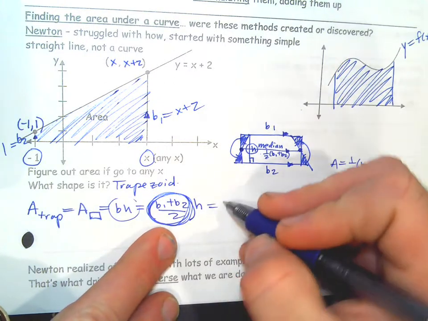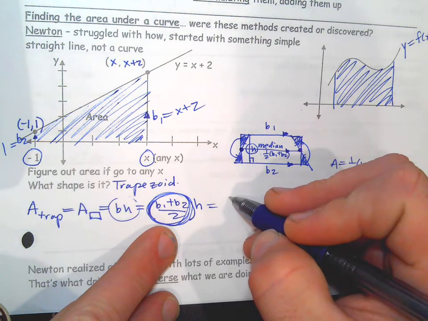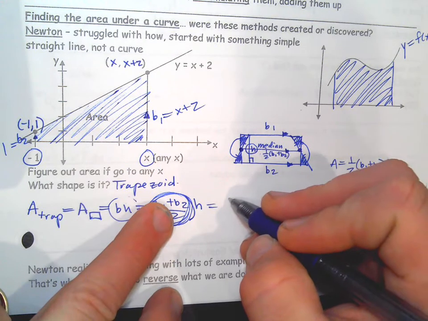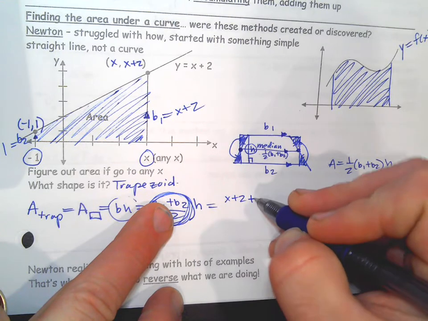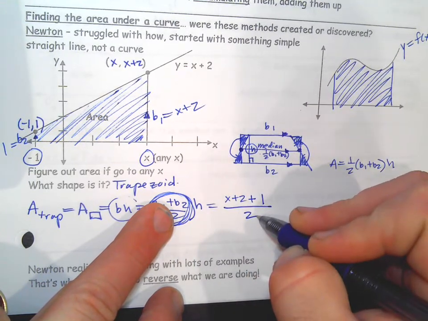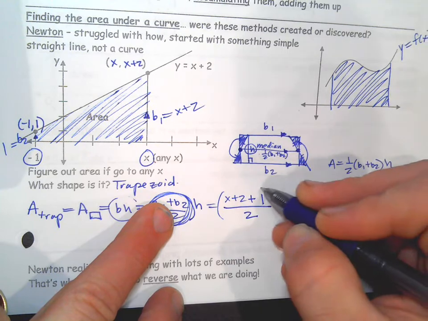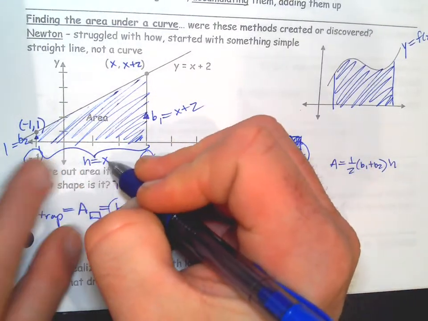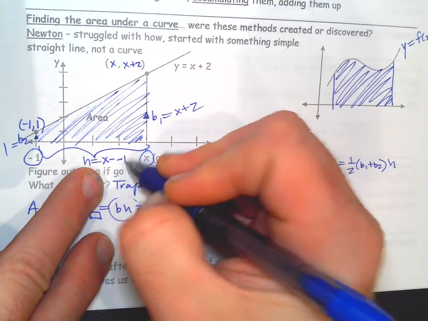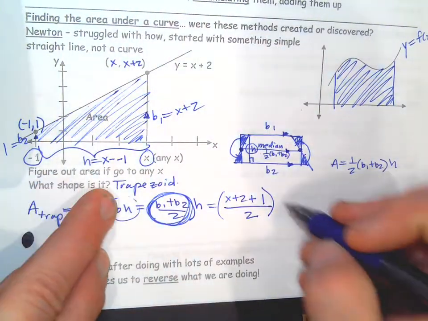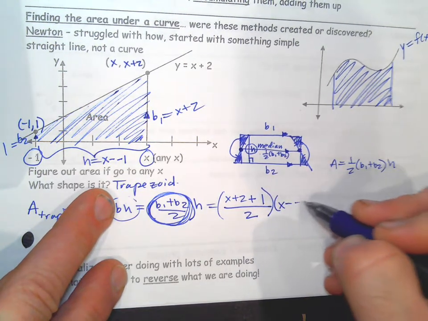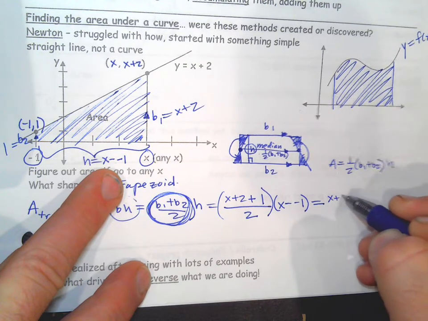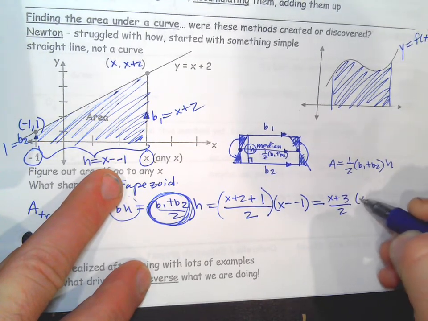So it's going to be, let me just make sure we're doing this right. It's going to be x plus 2 plus 1 divided by 2, right? That's the average of the bases, times the height. The height here is going to be whatever x value we're at minus that x coordinate, which we're saying is negative 1. It's going to be x minus minus 1. So we're going to get (x plus 3) over 2 times (x plus 1).